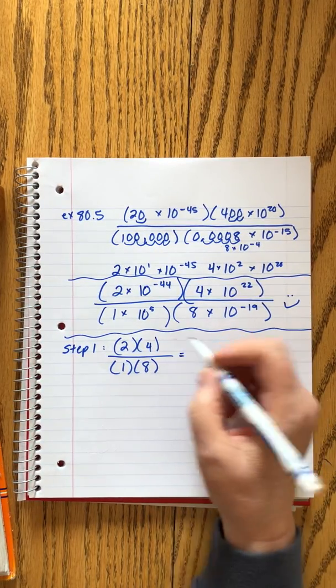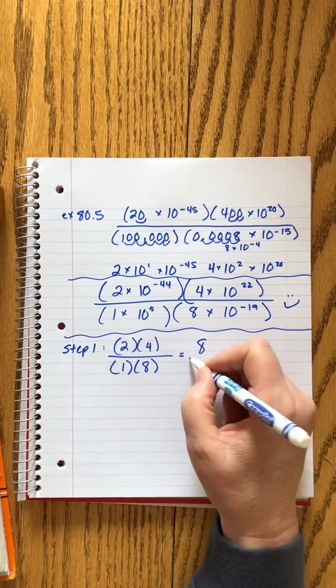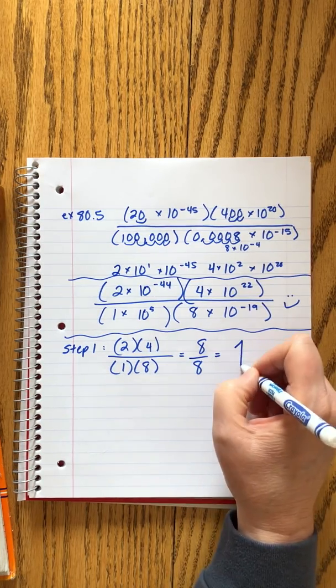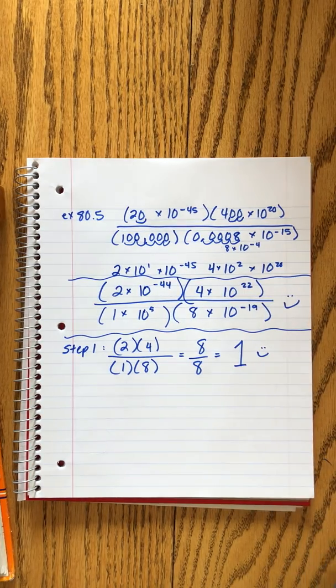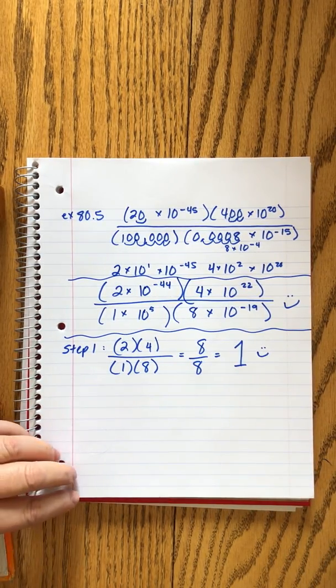Oh, look what happened. 2 times 4 is 8. 1 times 8 is 8. 8 over 8 equals 1. John was a buddy and a pal again. He gave us another 1 to deal with. Thank you, John. That's really cute.